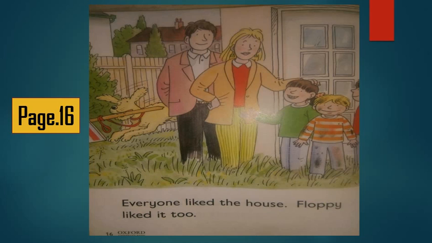Floppy liked it too. Once again, repeat these sentences. Everyone liked the house. Floppy liked it too. Very good.